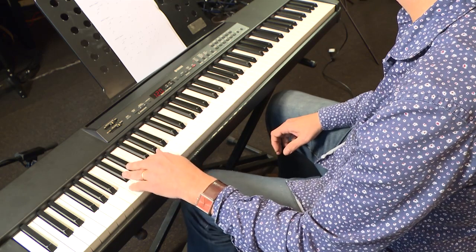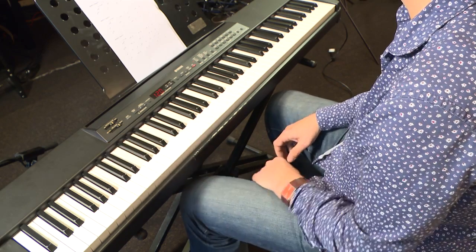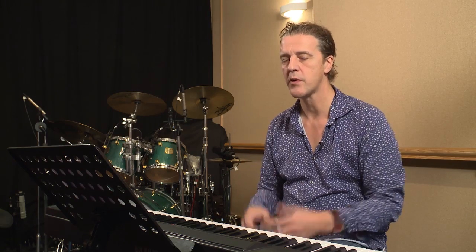A few triads in your right hand, walking little lines with the octaves in the left hand, and little bass line patterns just with triads sometimes. So let's play through our example, trying to bring all those elements together and remembering that we're starting simply and building up.